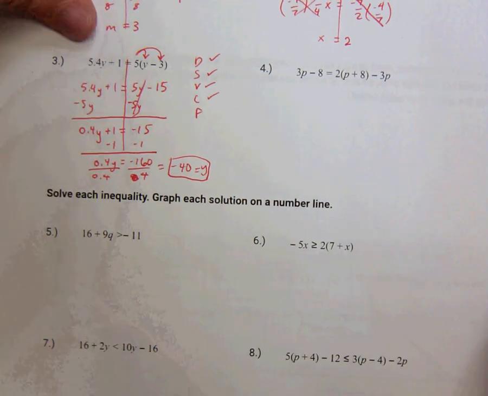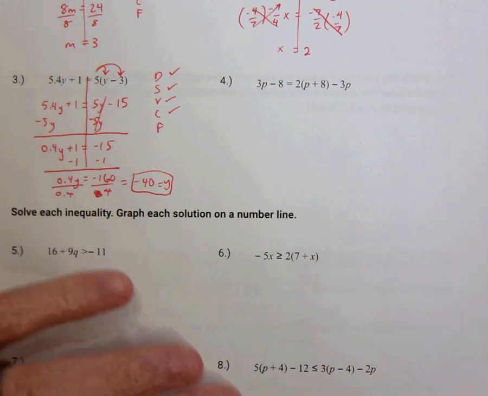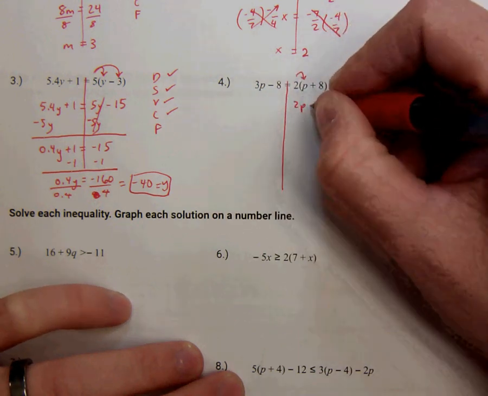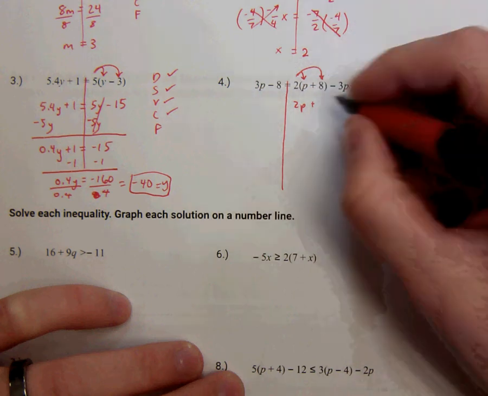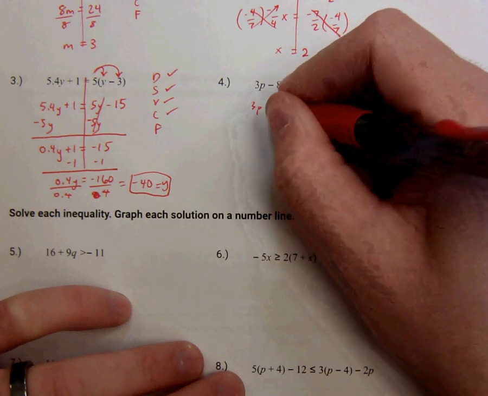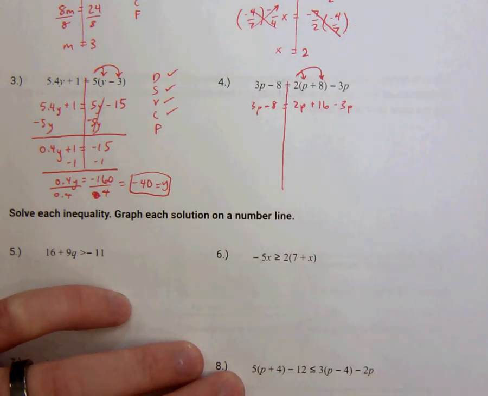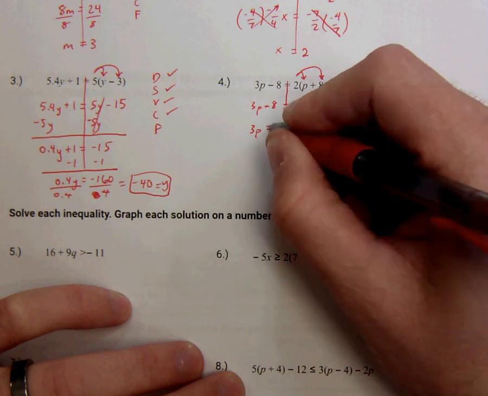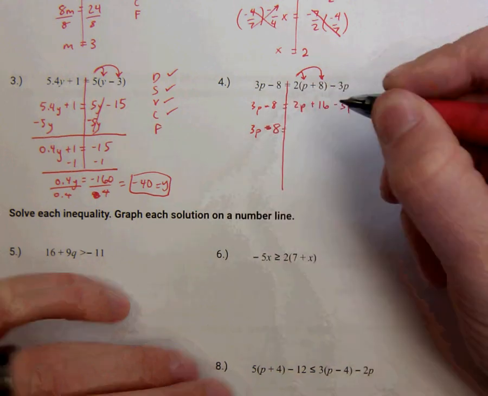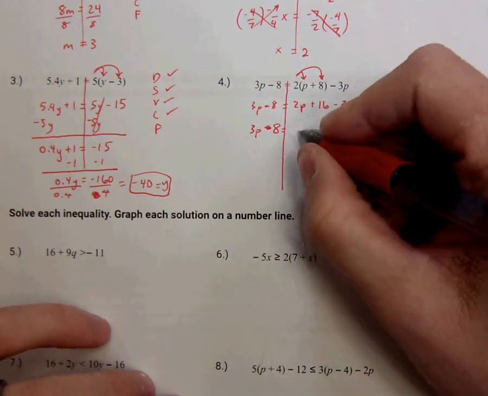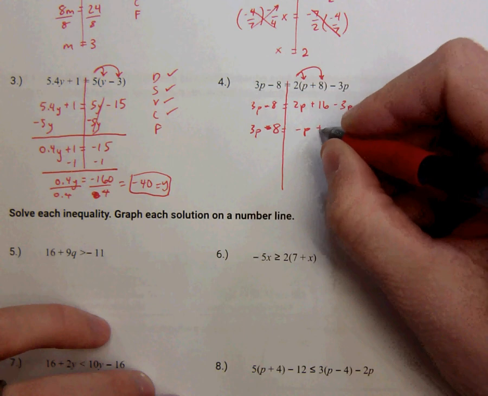Okay, in this one, same little pattern here. I need to distribute first. So 2 times p is 2p plus 2 times 8, which is 16, minus 3p is equal to 3p minus 8. Simplify, I can add this p to that p right there, and I'm going to get 3p minus 8 is equal to 2p minus 3p, so that's -1p plus 16.